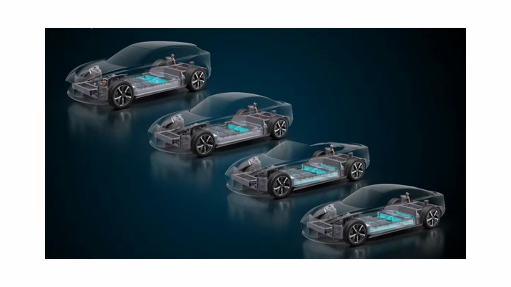So, if not one OEM, it is very sure that another OEM will definitely go into the SDV space, and once they start going in, the others will be bound to act, or else they cannot survive in this space.